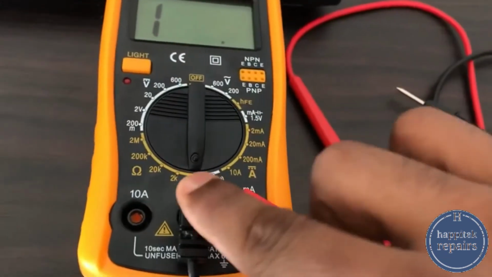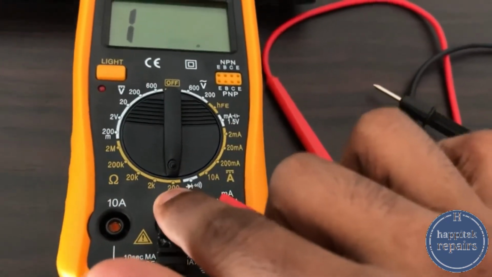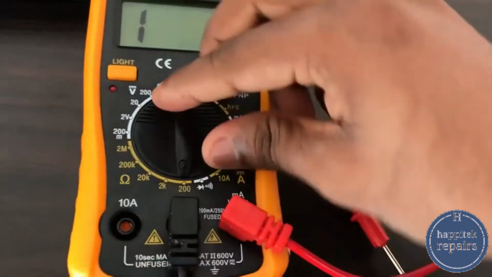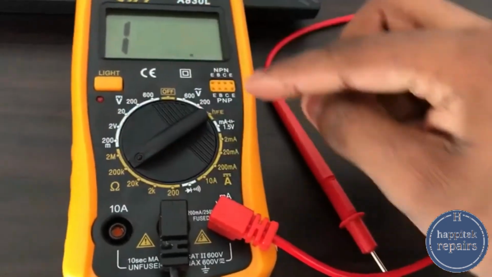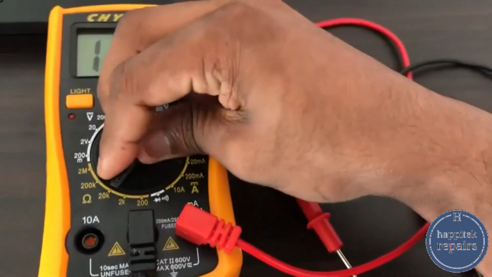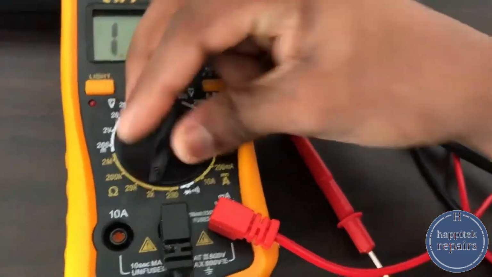Then if you want to measure ohms, this is the ohm range. If you want to measure the resistance between 2 points, it measures up to 2 megaohms. This is 200k, depending on what you want to measure. That is 20k, and that's 2k for a lower measurement.